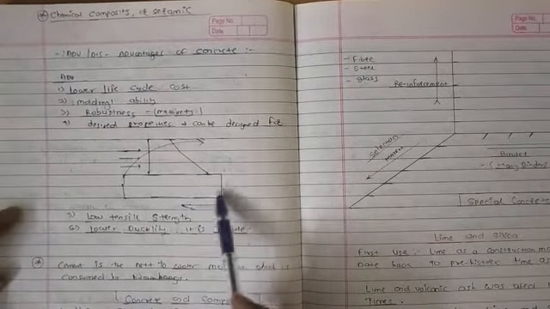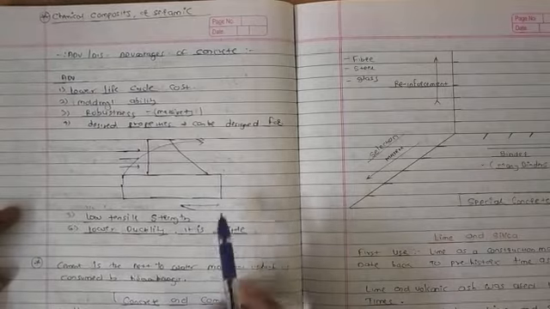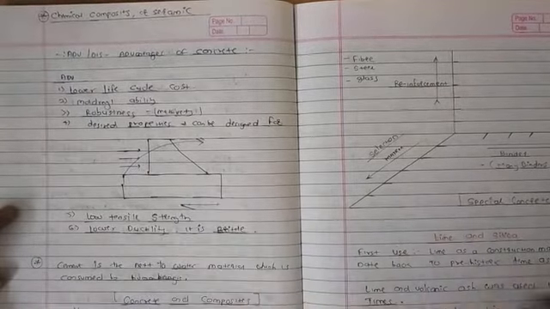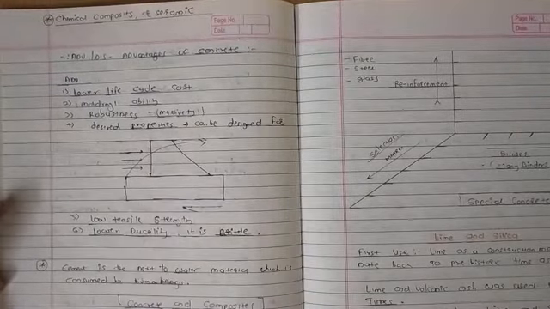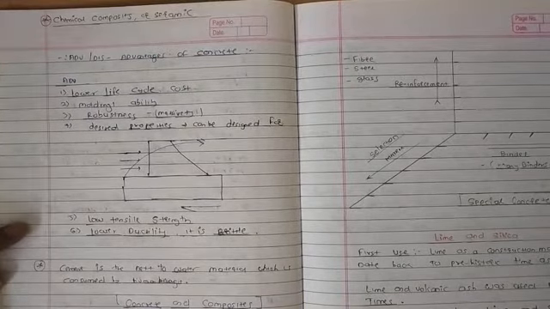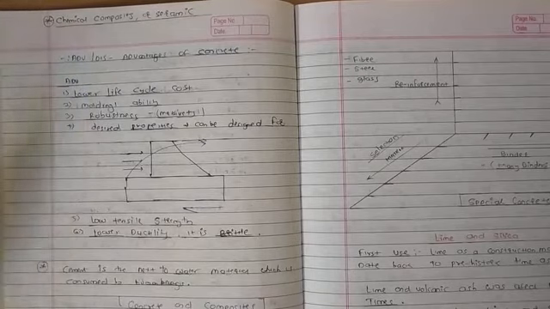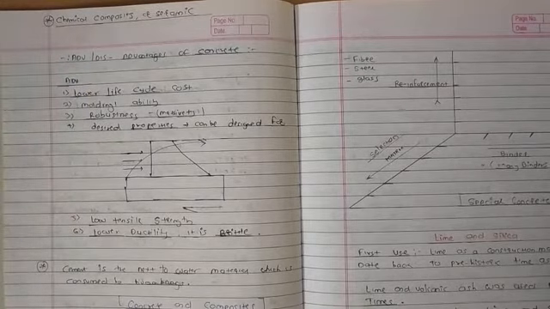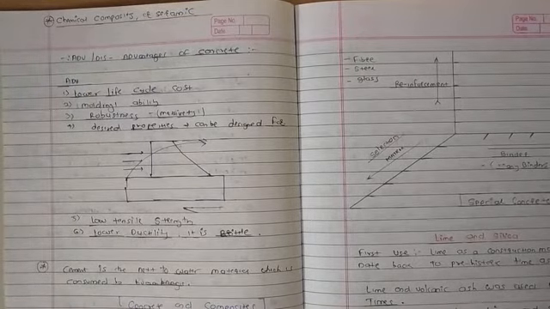If it is an earth retaining wall, then the resistance offered by the concrete is very high. It is not easy for concrete to slip on the soil or any surface on which it lies. That is the robustness property.